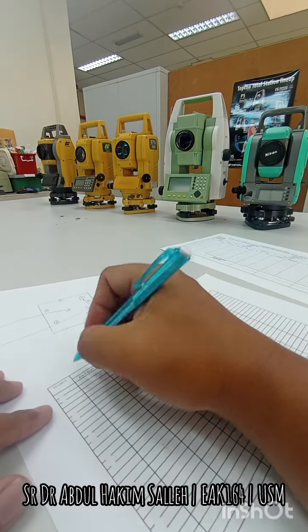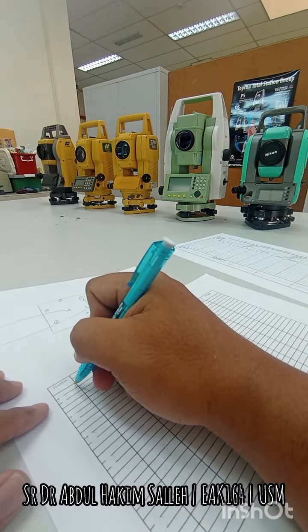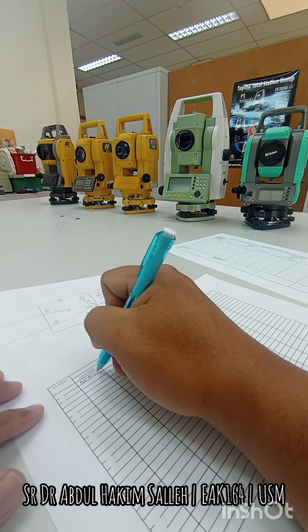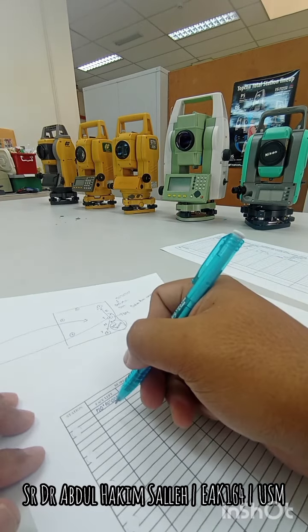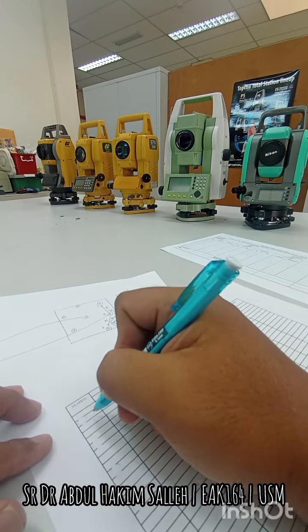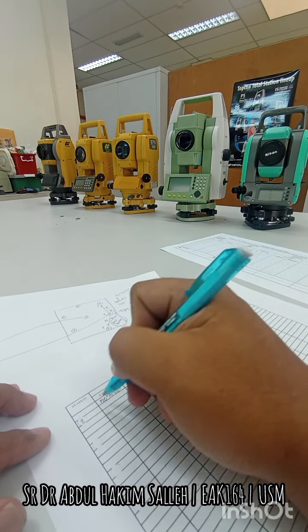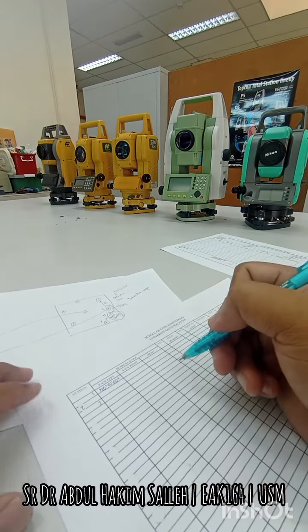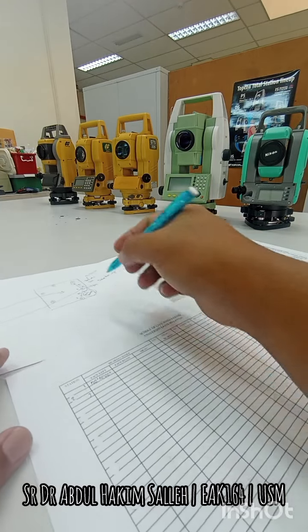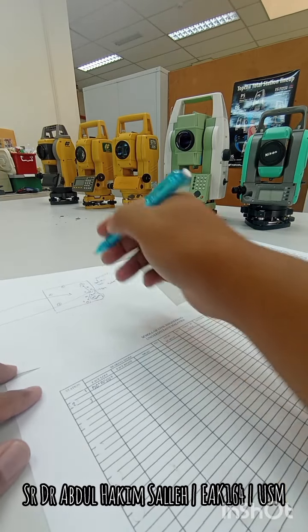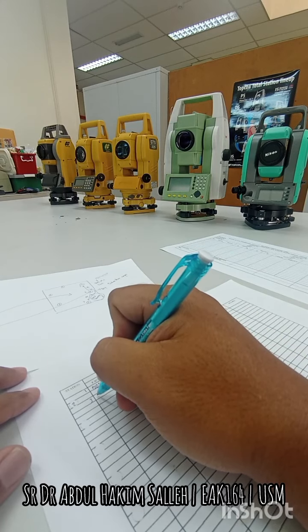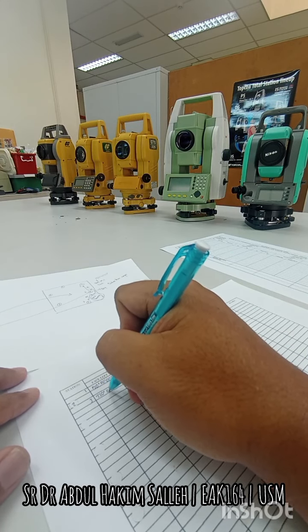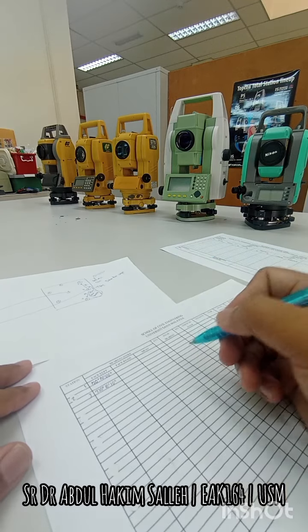So we started with the datum of 120 degrees. Here is your station number 2, backside to station number 1, foresight to station number 3. Let's say you turn here and you get a value of, let's say, 220 degrees, 10 minutes and 10 seconds.